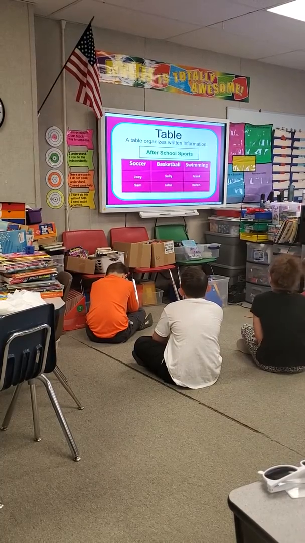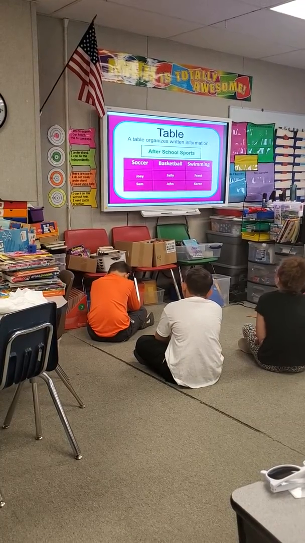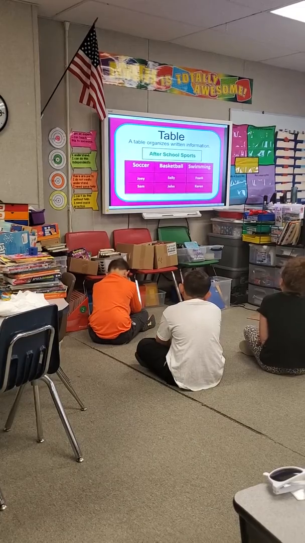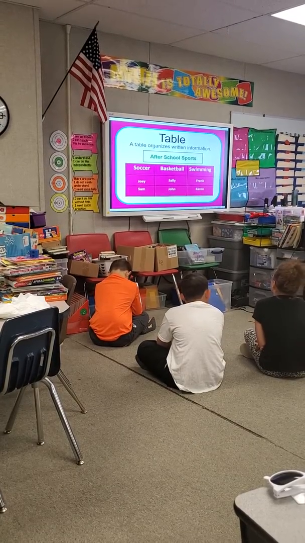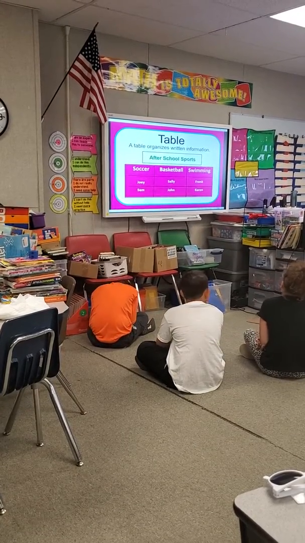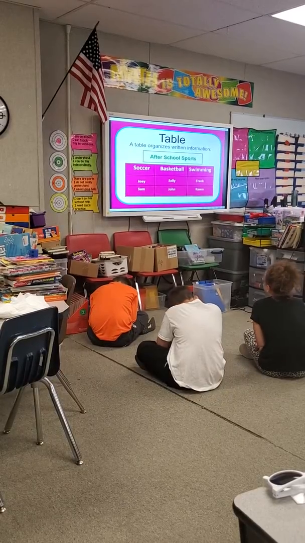And we've also discussed our tables. I almost said tablets. Sorry about that. I was suddenly thinking of tablet. I don't know why. So remember, our table is another way we're going to organize written information.